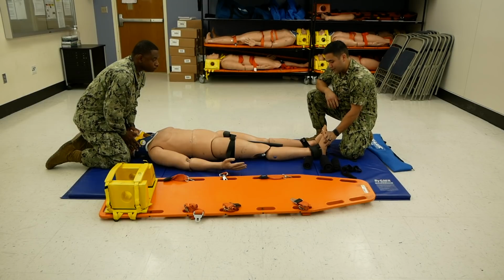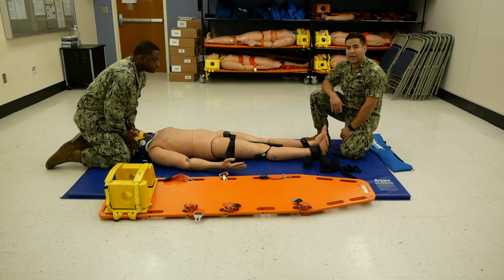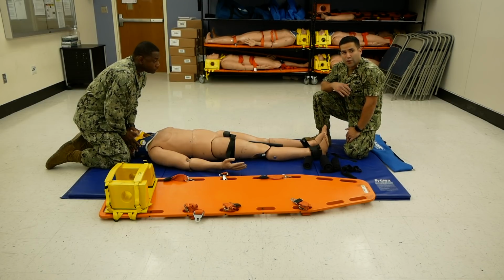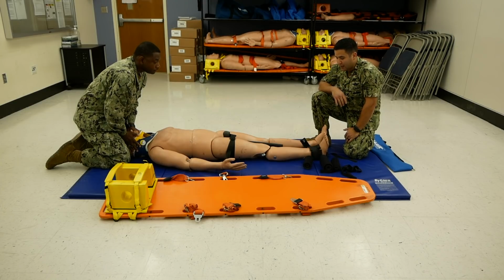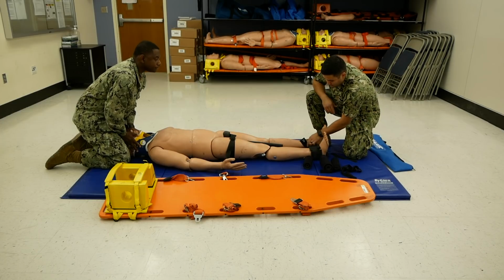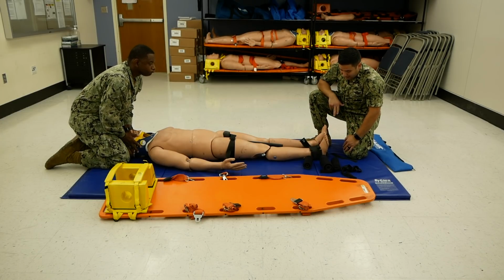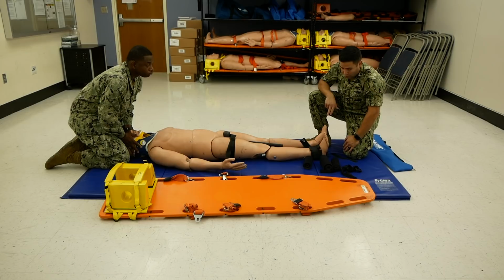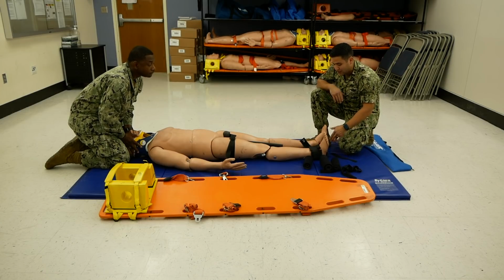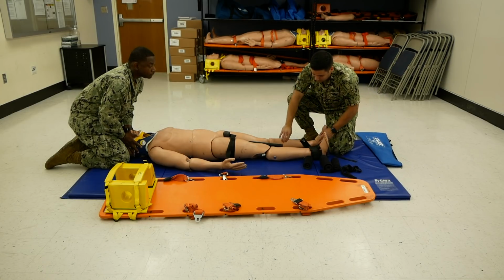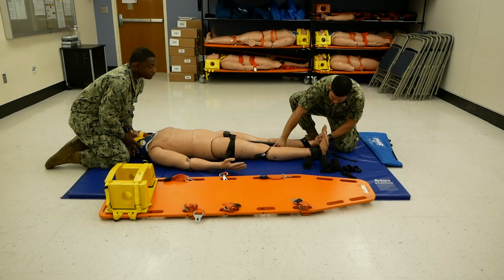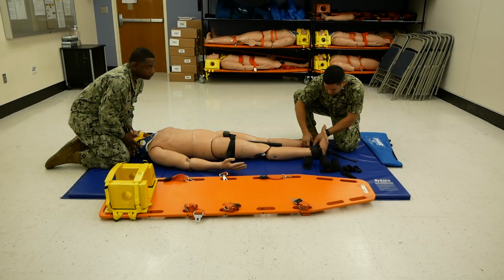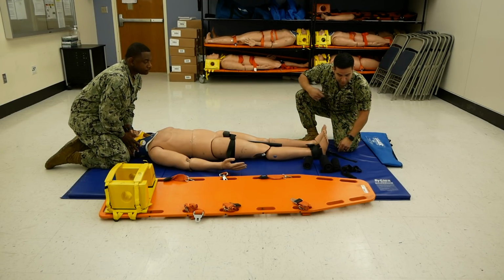Now that the traction splint has been secured, you want to go ahead and pull traction. You want to pull about 10% of the patient's body weight; for the lab, let's say between 10 and 15 pounds. There are 2 sets of numbers. The black numbers are pounds, red numbers are kilograms. You want to make sure you say 10 to 15 pounds. Secure the upper portion of the shaft as you pull on the lever. And pull to 10 to 15 pounds.